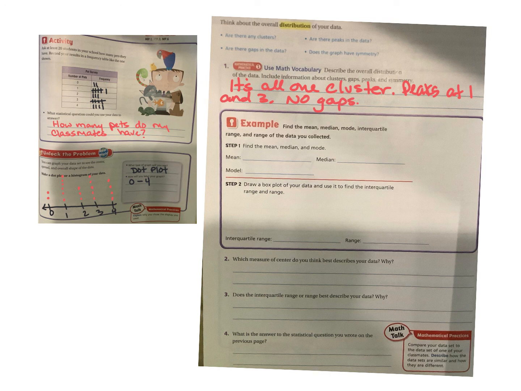And does the graph have symmetry? Am I seeing something that kind of matches this way? It kind of goes up here and then it goes over. I would say, I don't know, not so much symmetry. Maybe if this was down to 2 and it looked more like that, I would say it was more symmetrical. I'll just say not very symmetrical.